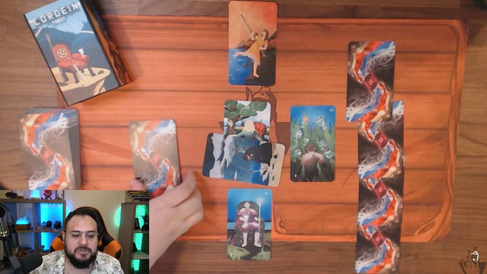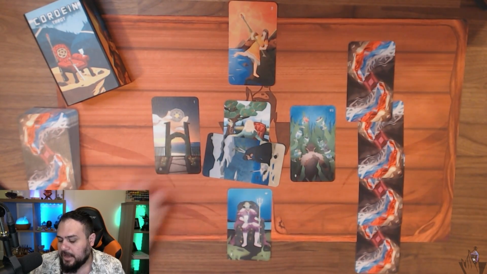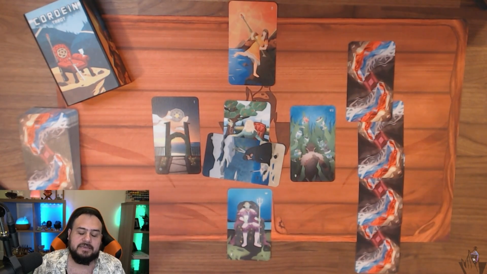Six is the future influence. So perhaps what you're looking at here now is the Ace of Pentacles. Ace of Pentacles is about money. Make sure you have the stability.